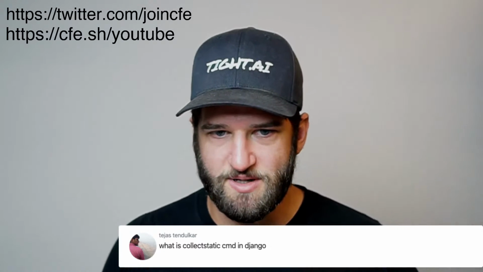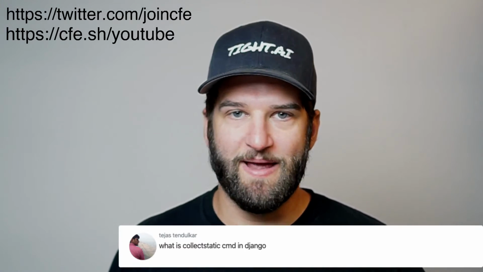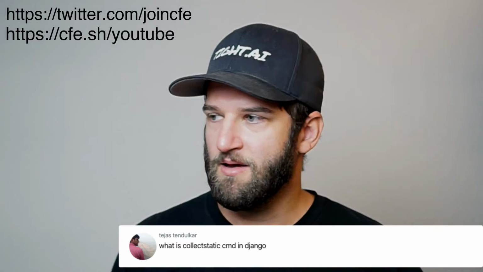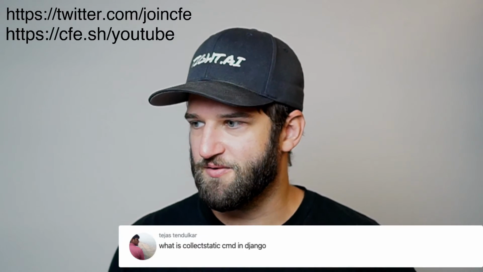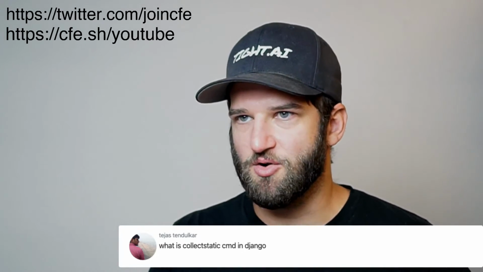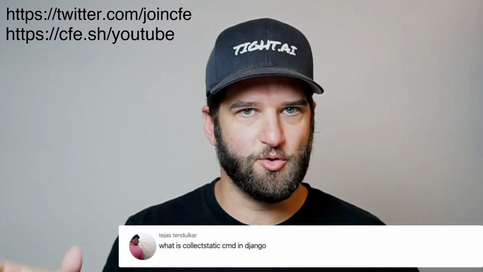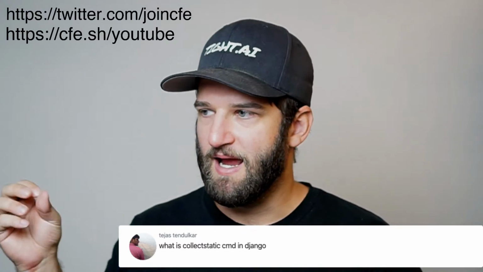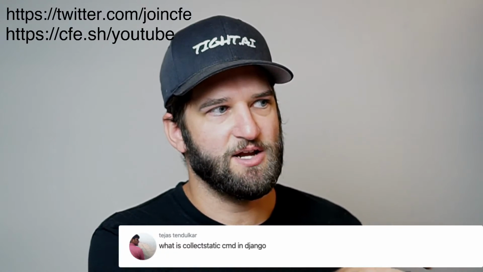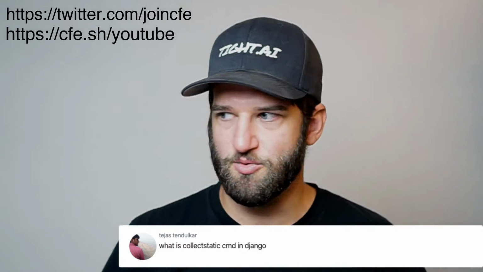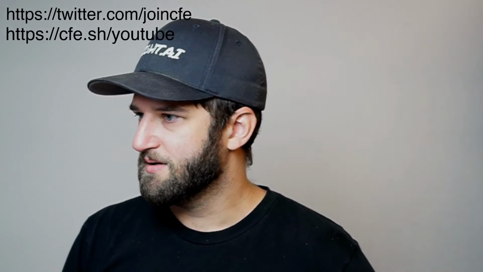So what is the collectstatic command in Django? The actual command is python manage.py collectstatic, which is how you wrote it. The command itself looks inside of your Django code, all of the apps themselves. It looks for the static files folder, and then it will collect all of those files and put them into your static root folder. That's all it does.